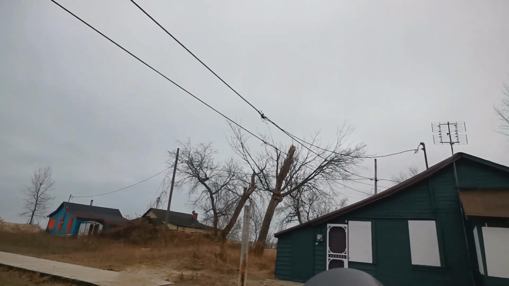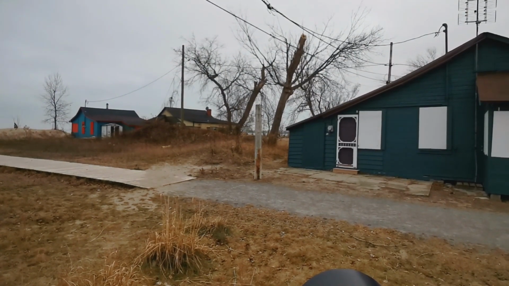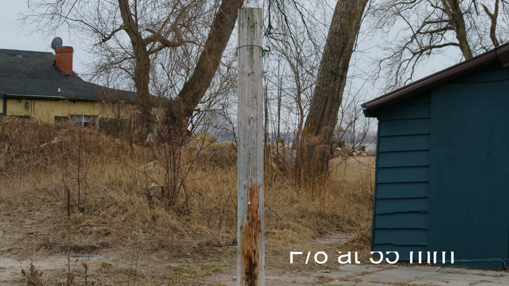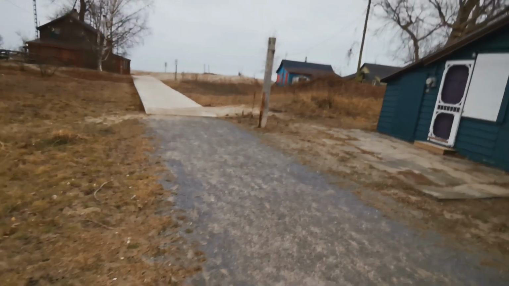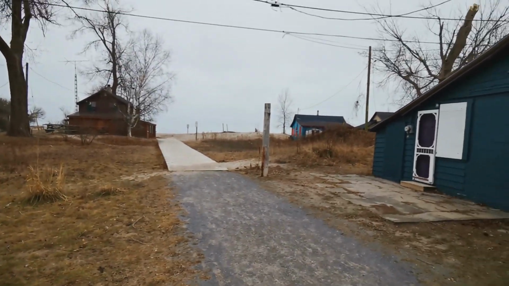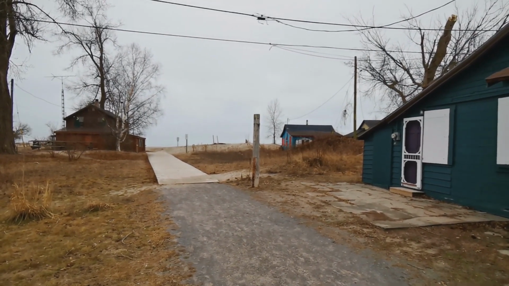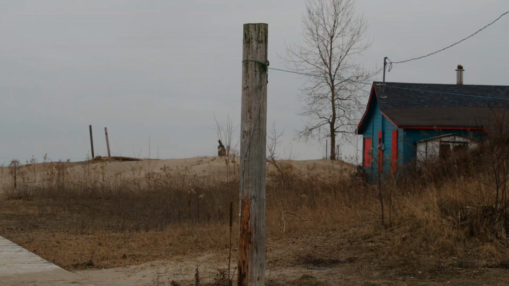So we're going to be at 100 millimeters at f8, and I'm going to go to 55, f8, and now what I'm going to do is move around the post, increase my distance, and all those elements that you see are pretty far in the background there. Take a shot of the post, and that's at 55 millimeters f8.